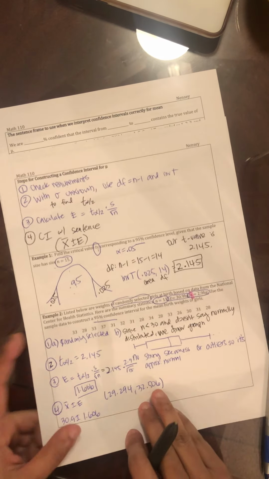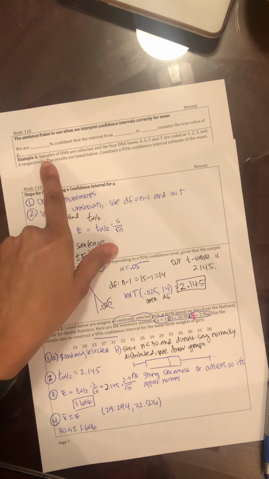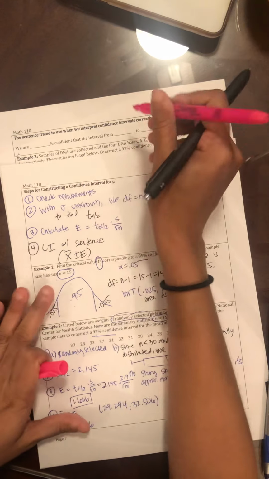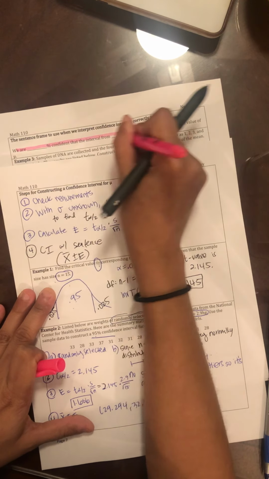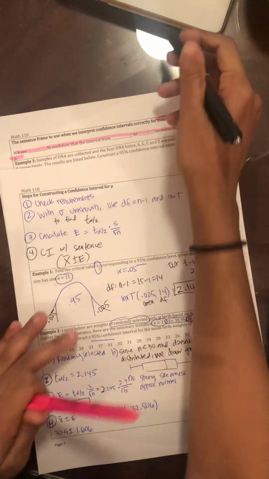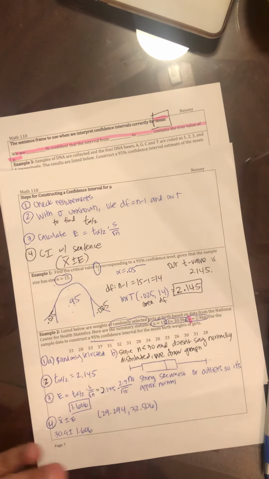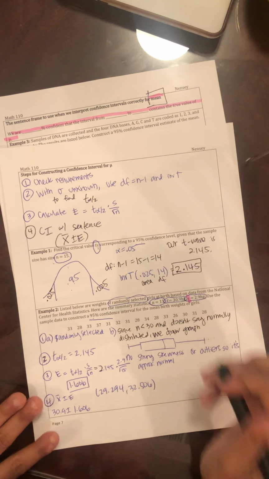Okay, now the second part says write a sentence, and I realized the sentence is on the next page. It's literally the top of the next page. I ran out of space, so this is the next page. Again, I'm going to have you guys highlight it. It's the same one, except this one's dealing with mean, whereas the one before was dealing with population. So I'm going to use it and write it out, and you're going to see it's very similar to the other one.